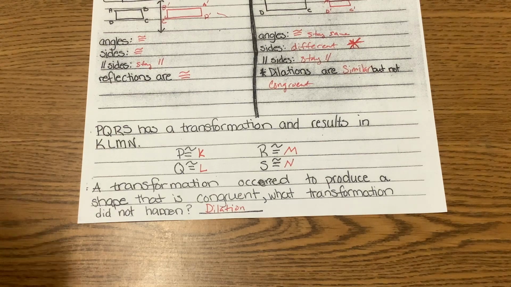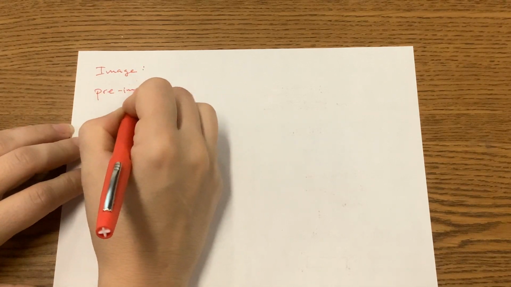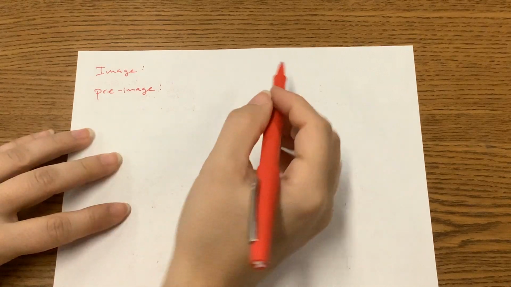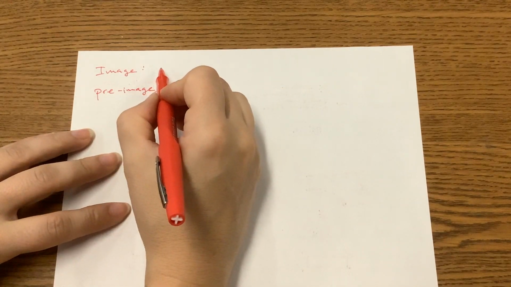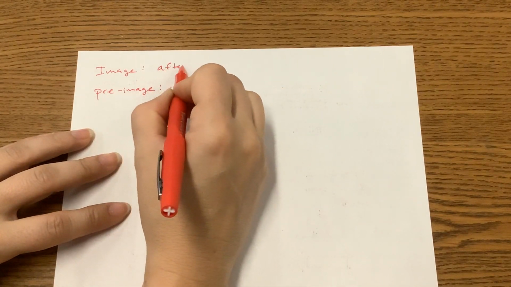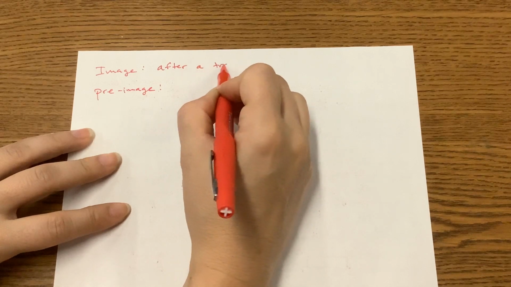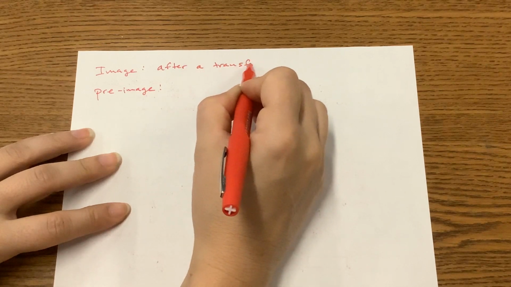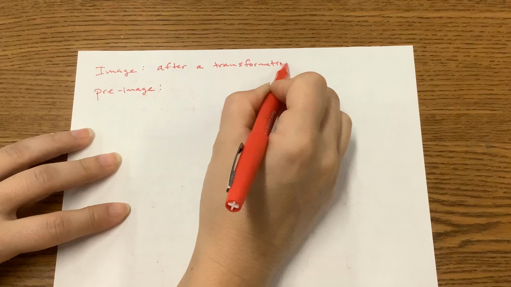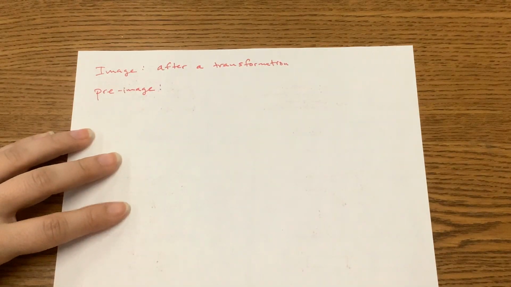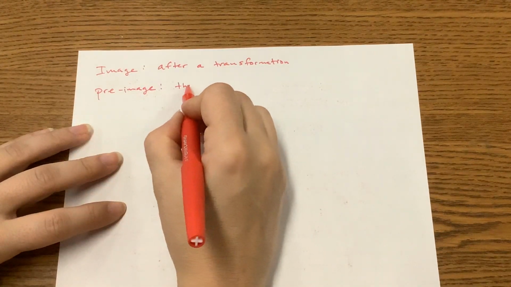Okay, there are a few things that I want to talk about on the back of these notes, so turn it over on the back real quick. Okay, we have the term image, and we have the term pre-image. Image is what the shape is after a transformation. It's a lot like prime. Pre-image means that it's the original shape.